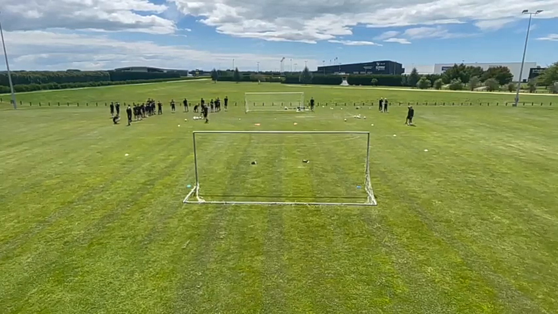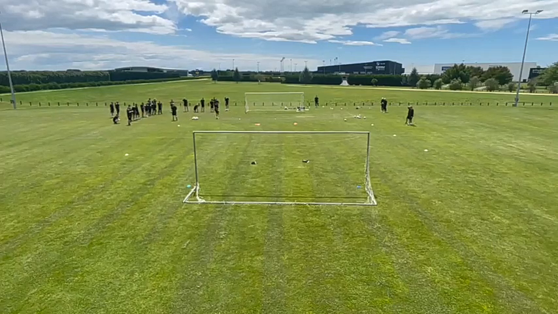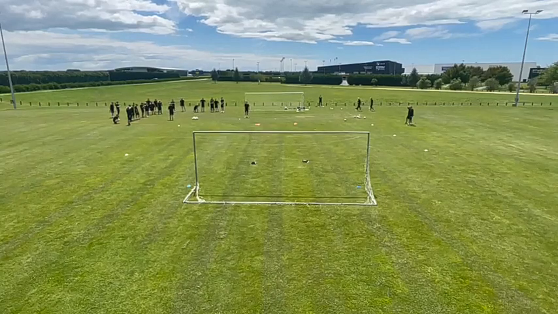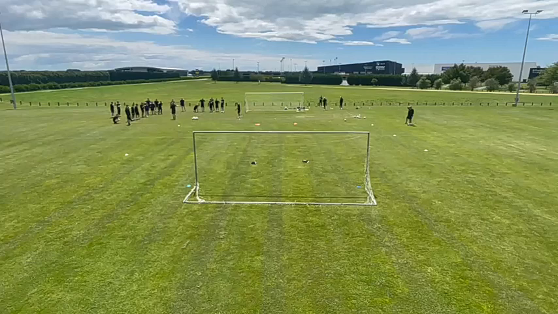Okay, so there's my warm-up done. Verbal, visual demonstrations from me. Goalkeeper-specific movements, general to start, and then what we'd expect in the session. Catching, two-fisted punching, one-fisted, a little bit of competition, fun and enjoyment.